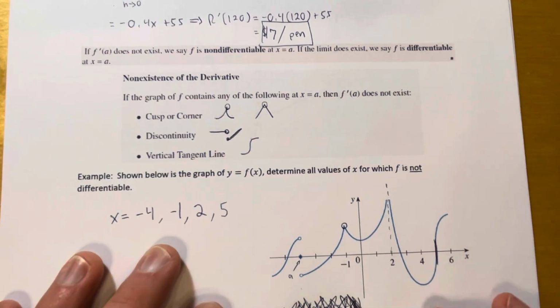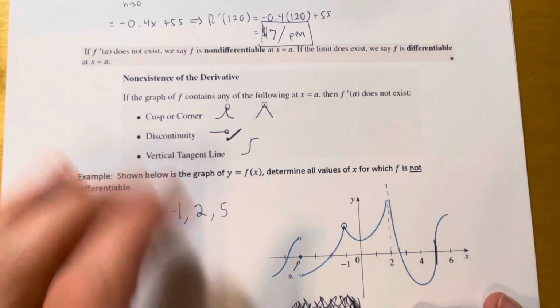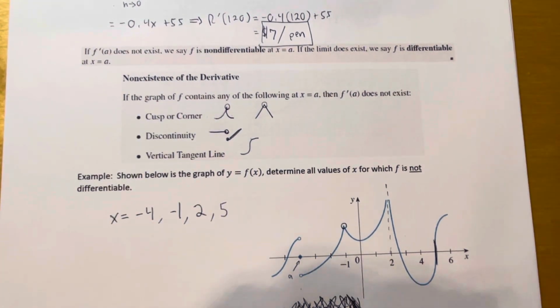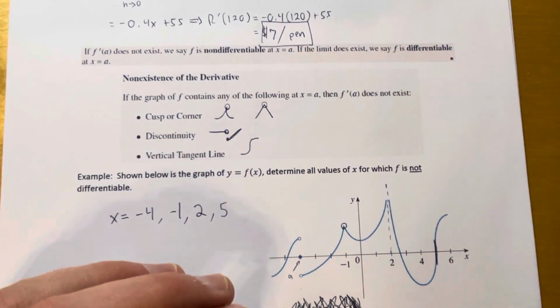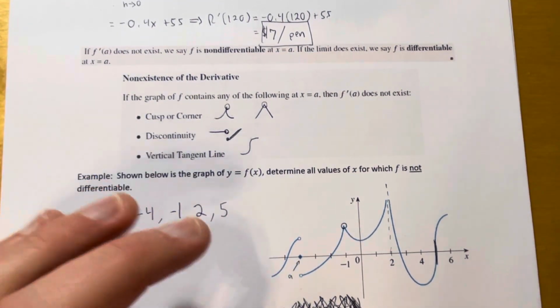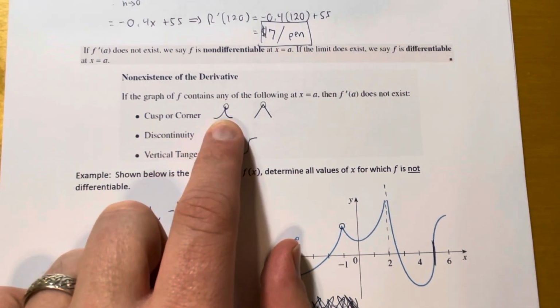So here we were talking about how to tell if a function is differentiable at a point, or more specifically, not differentiable at a point, by looking for certain characteristics in the graph of that function. Things to look for are if the graph has a cusp or a corner, which we drew here.